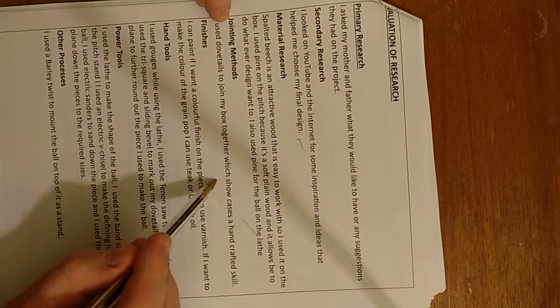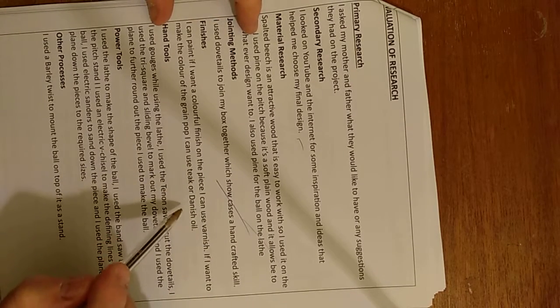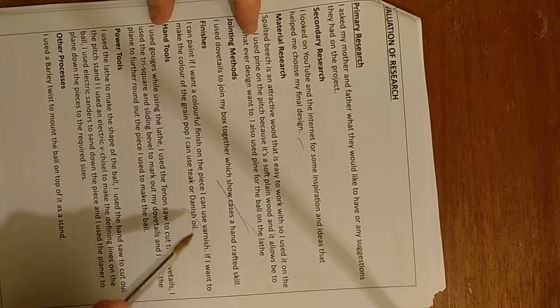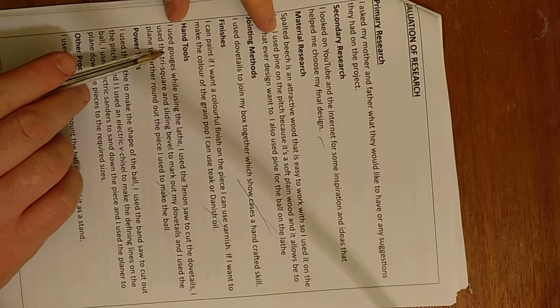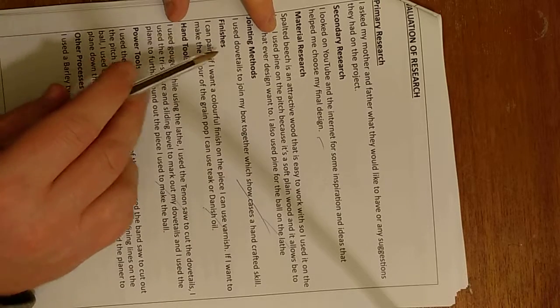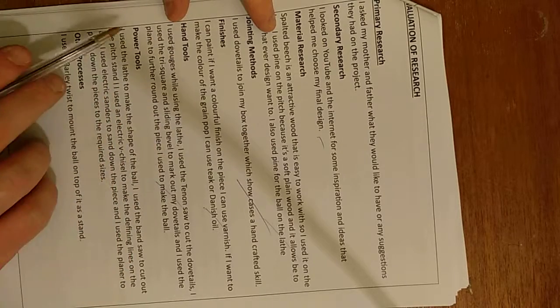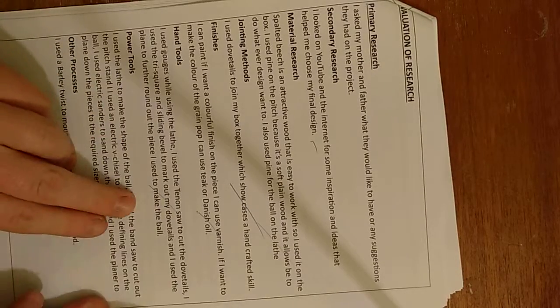Right, jointing methods is missing, I told you that, so put that in. Finishes, I can paint. Right, you didn't paint it, so I can use varnish. You are going to use, this is all done beforehand, so I don't want past tense, it should be future tense. I will use whatever, I may use something, so all future tense, alright? All future tense, this was done before you made the project.